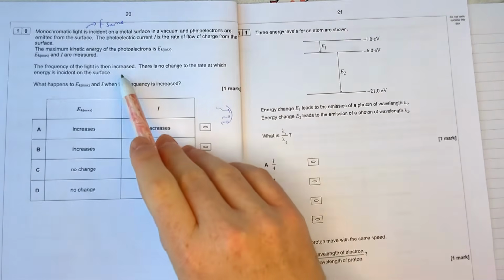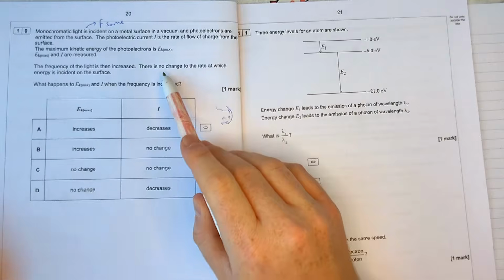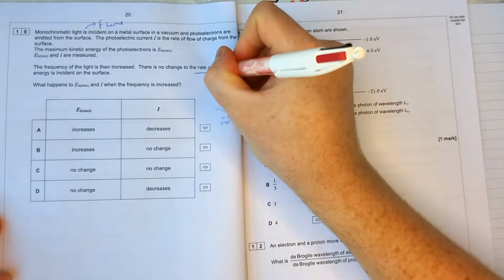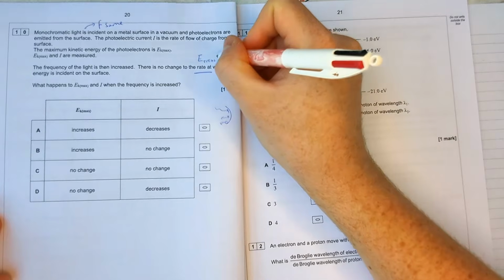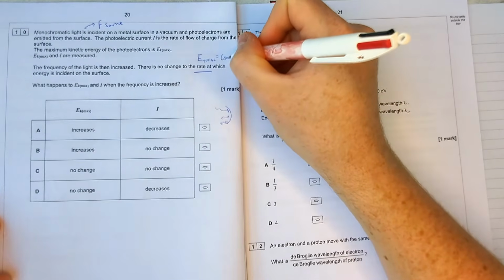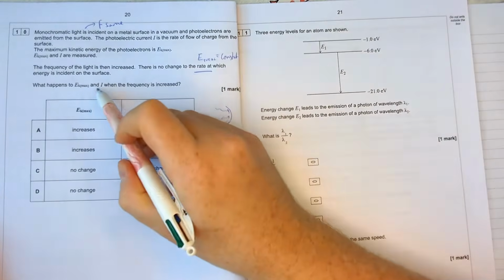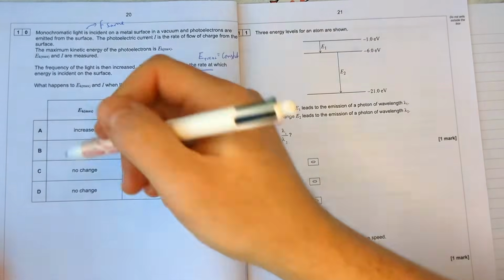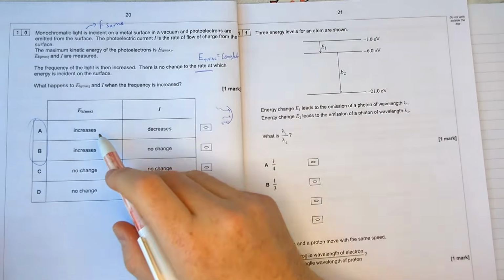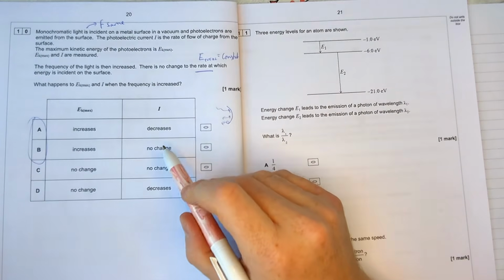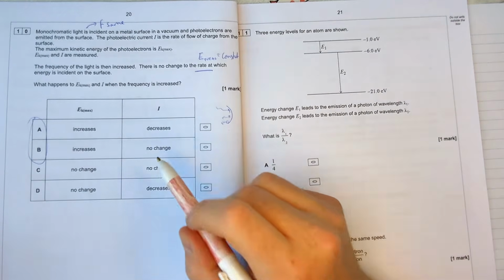The frequency of light is increased, and there's no change to the rate at which energy is incident on the surface. So the energy that goes in a certain time frame is constant. It says what will happen to the kinetic energy and current when frequency is increased. It should be obvious that the kinetic energy goes up, so the kinetic energy the electrons have is going to increase. However, I said initially that the intensity does not change, and that's incorrect.